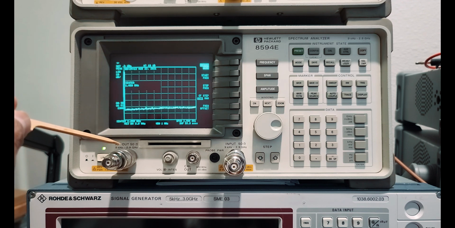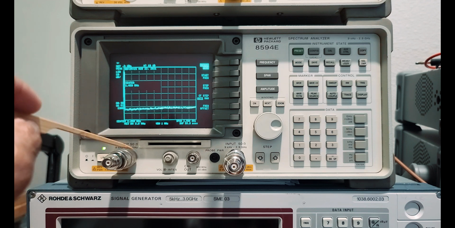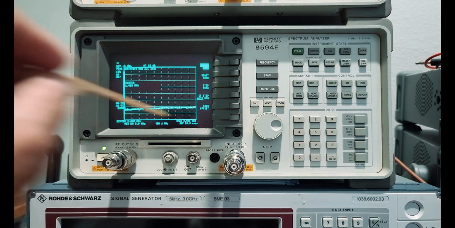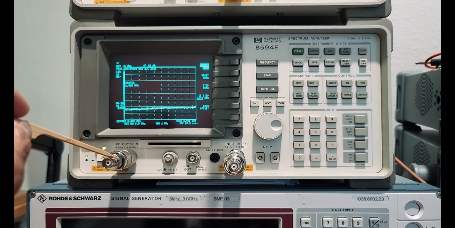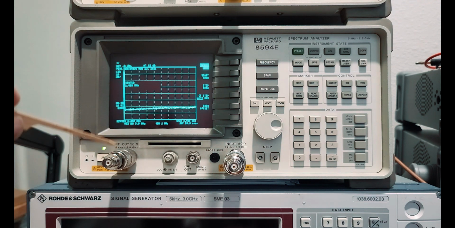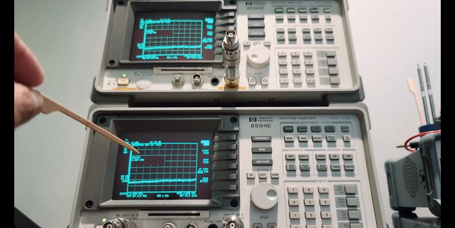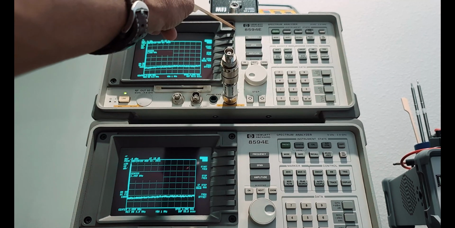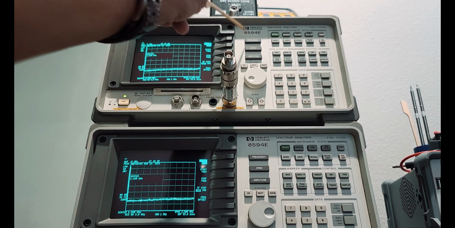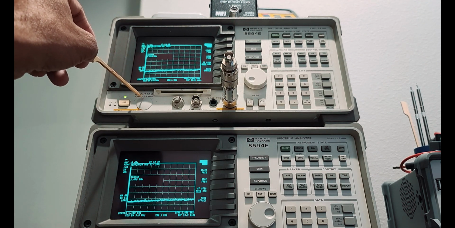I'll show you how to address a couple of scenarios using a spectrum analyzer that has a built-in tracking generator, like this 8594E, and then address the same problem using another 8594E without a built-in tracking generator.